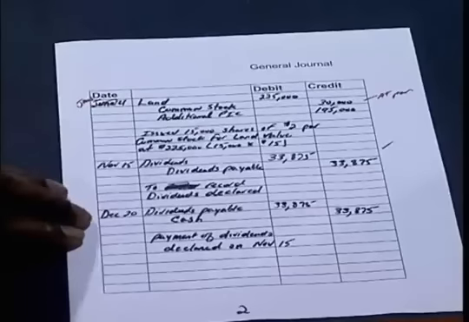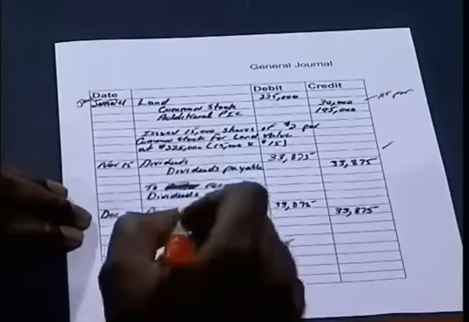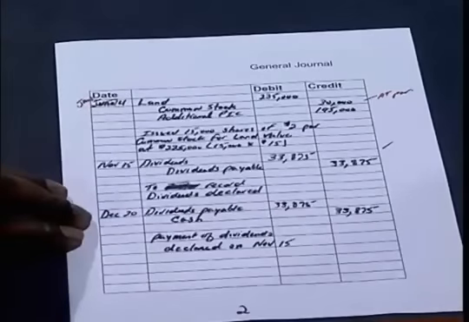I'm bringing the journal entry back in, and that's where we record the dividends, $33,875, and of course dividends payable at $33,875. Then on the 20th of December we paid out the dividends, so you have to debit dividends payable and of course credit cash to pay the dividends.